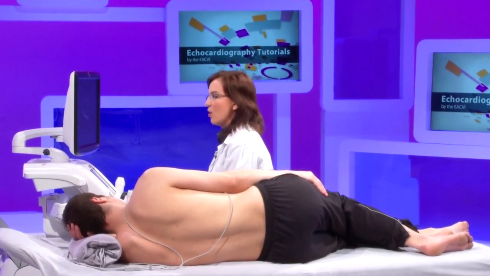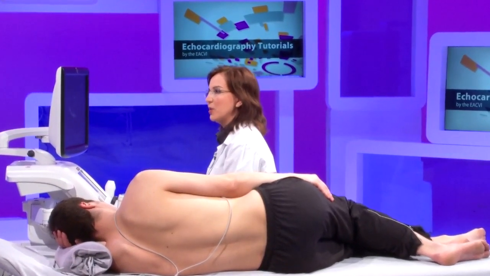For the echocardiographic examination of any patient with tricuspid regurgitation, you should be able to follow a certain sequence. First, you need to define the mechanism of regurgitation, then assess its severity, assess the consequences of the tricuspid regurgitation on the right heart chambers, and finally also assess the pulmonary pressure.